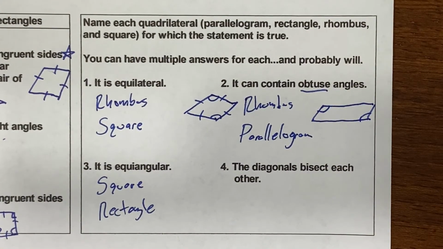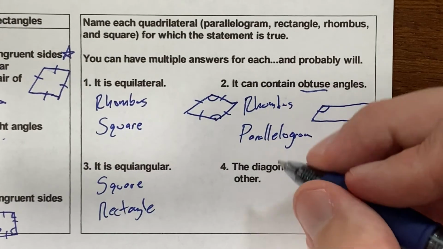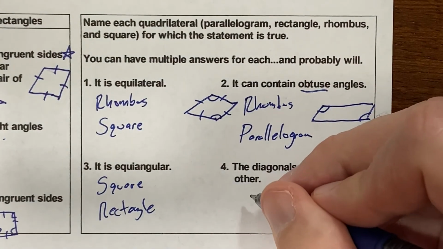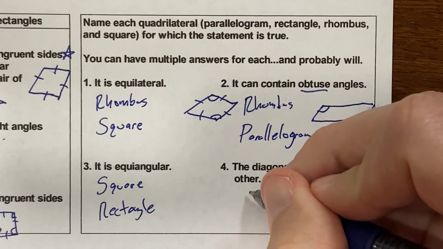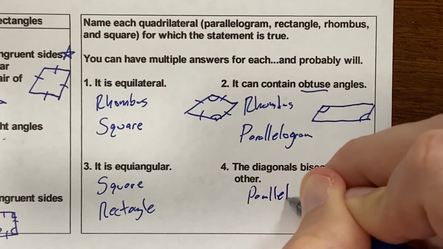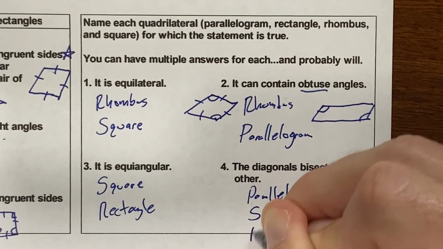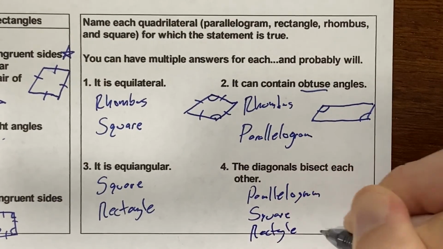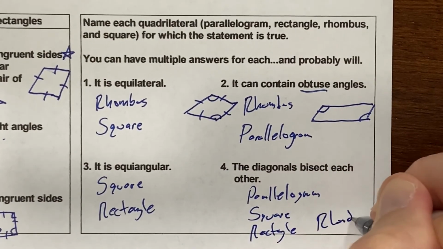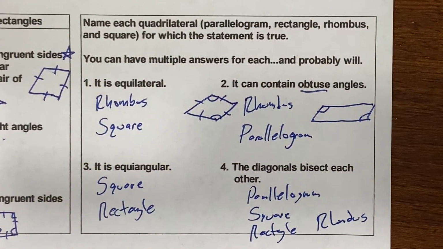Number 4, the diagonals bisect each other. I think it's going to be all of these because all these are parallelograms. So let's write parallelogram, square, rectangle, and rhombus. Okay.